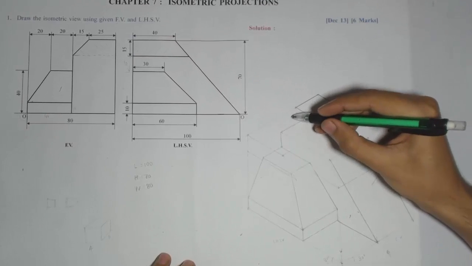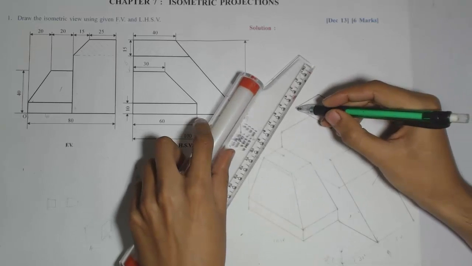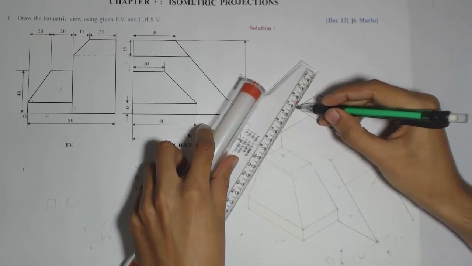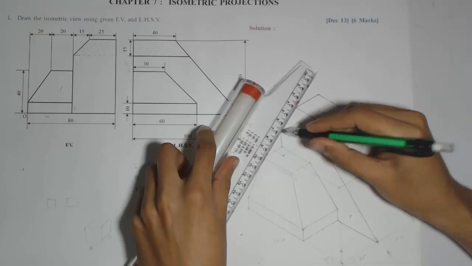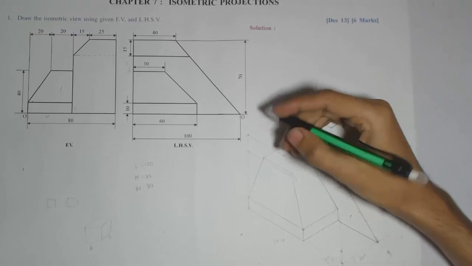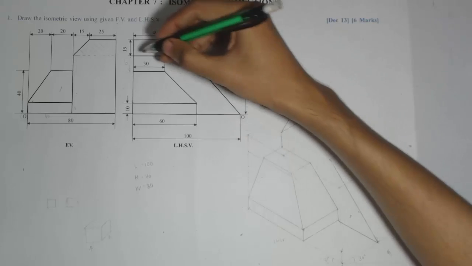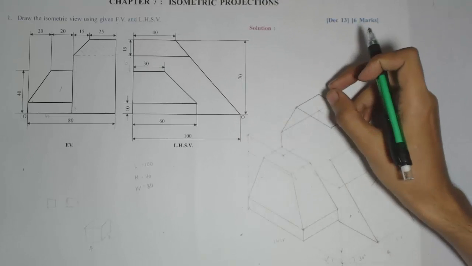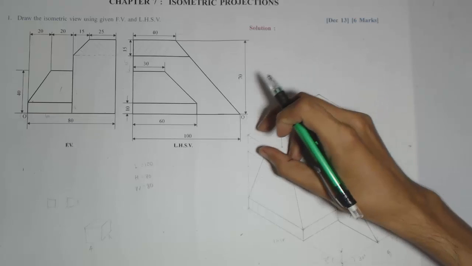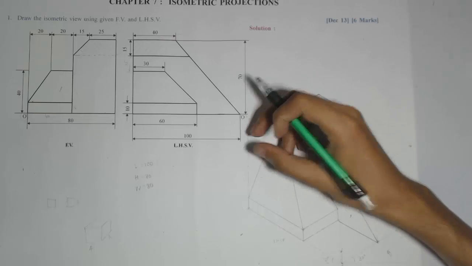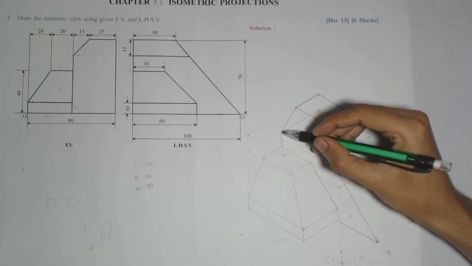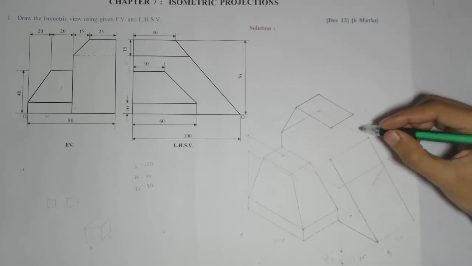So if I join from here to here, that will be an inclined line, but if you project in the left hand side view, for that inclined line you will get this height, which is 15 mm as an apparent view. That means for this inclined line I am getting this vertical line as an apparent view. So we have to join this.